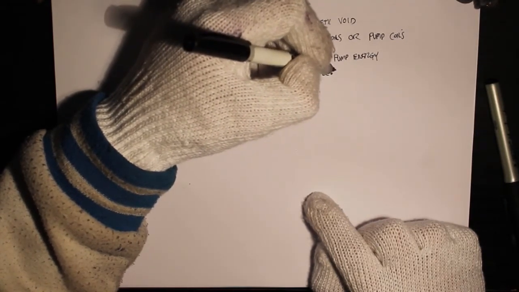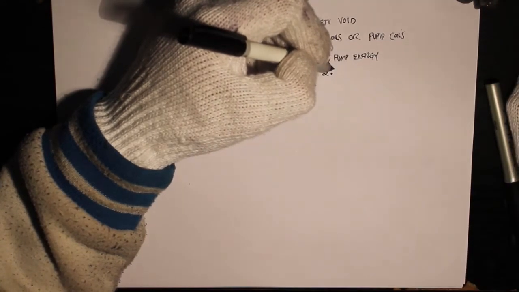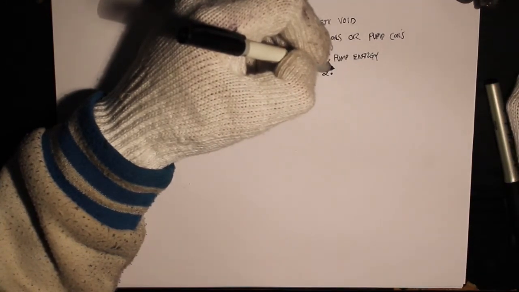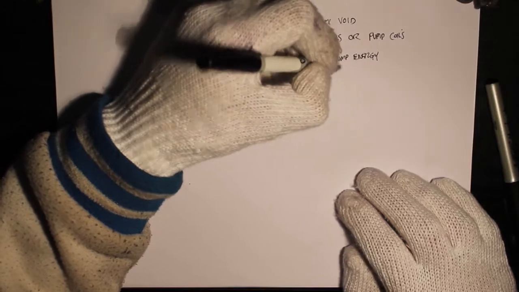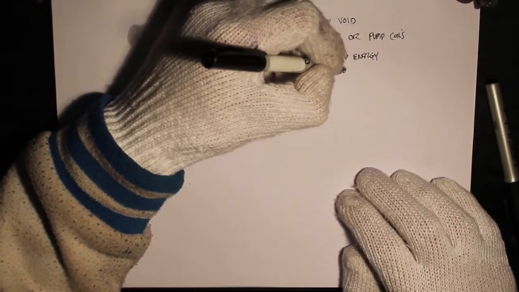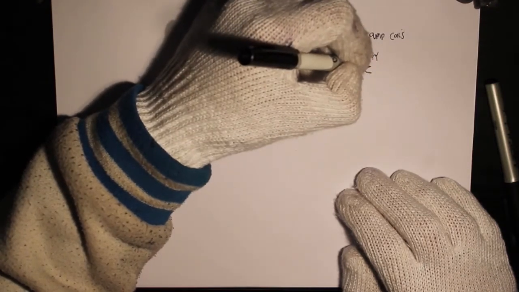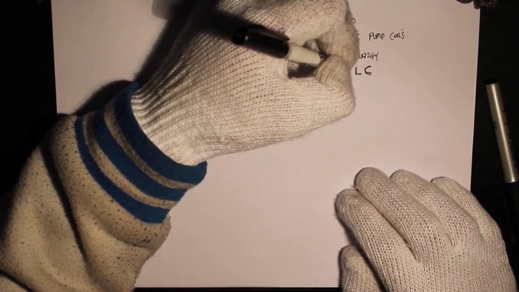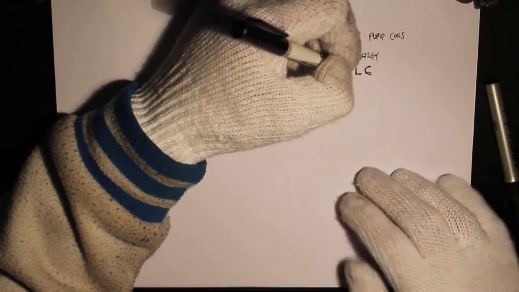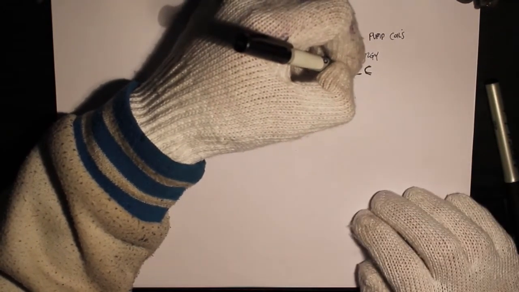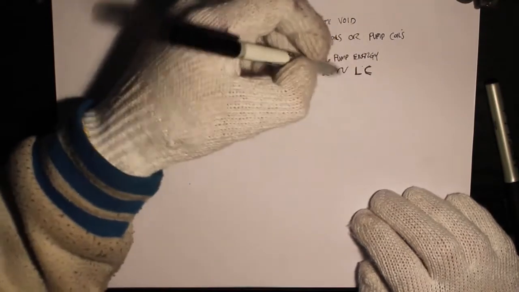Two is to tune the oscillatory circuit. LC, it's literally equivalent to an oscillator, an electrical and etheric energy oscillator.